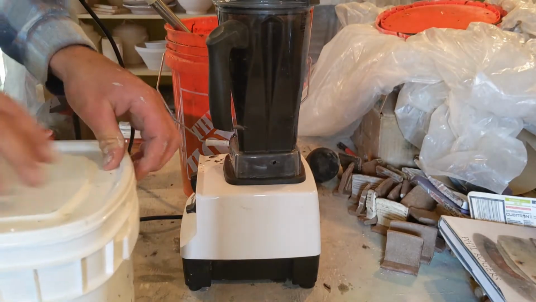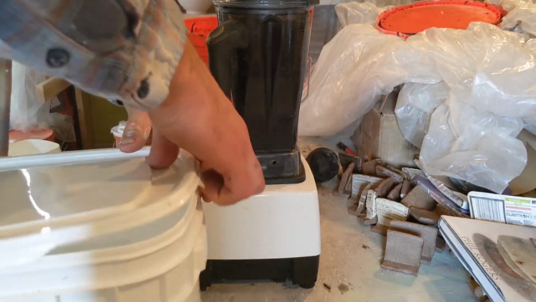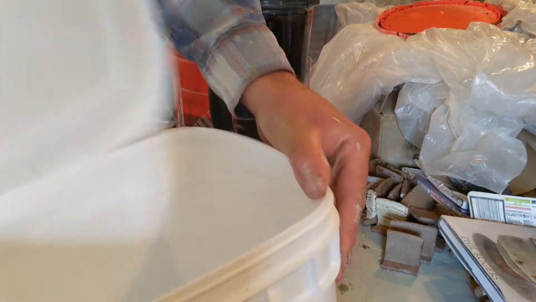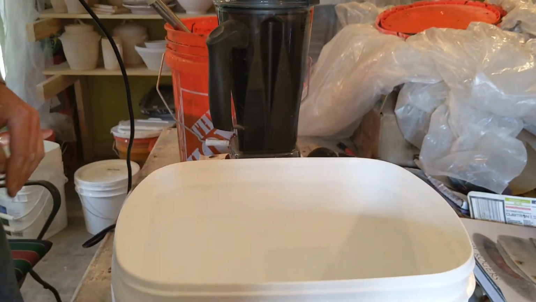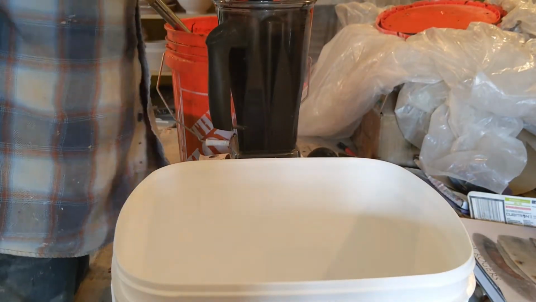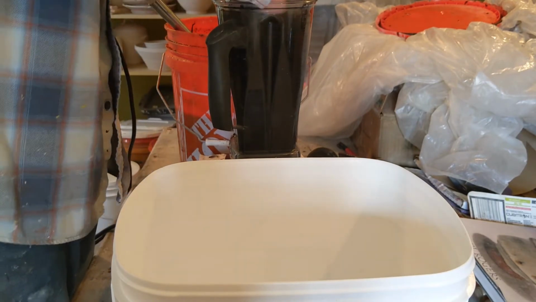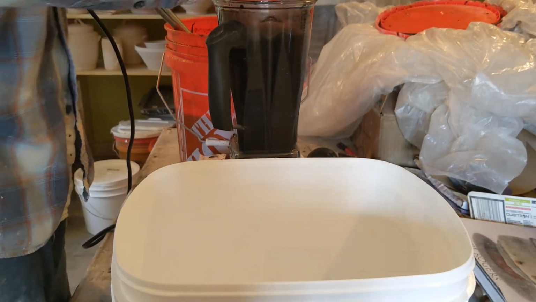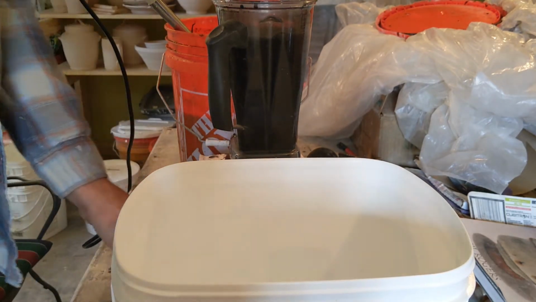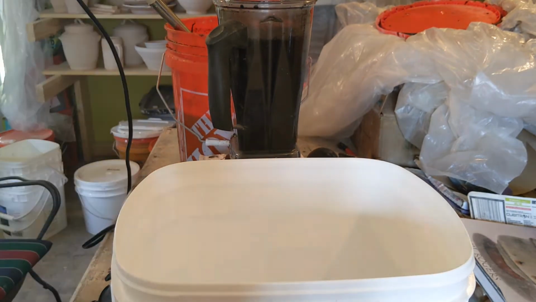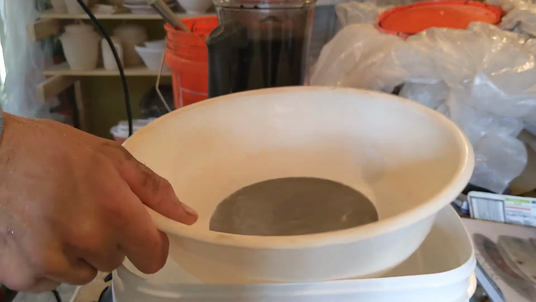So we're going to get another clean bucket. I always want to make sure that it's processed down to a good size. I'm going to put this into my bucket through a 40 mesh sieve.